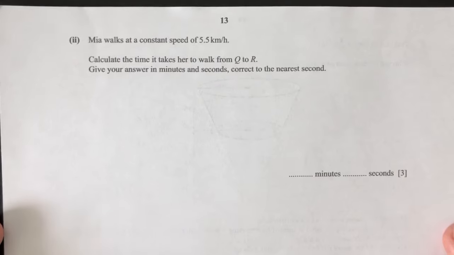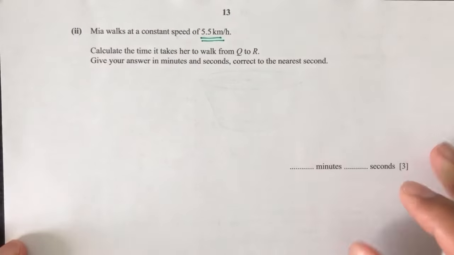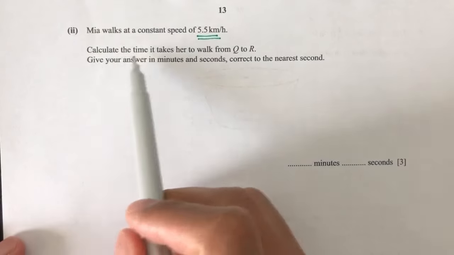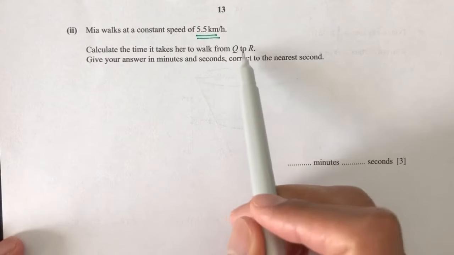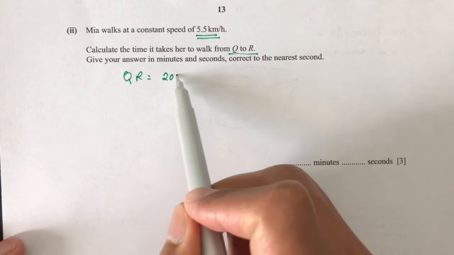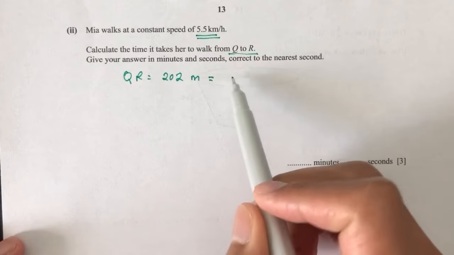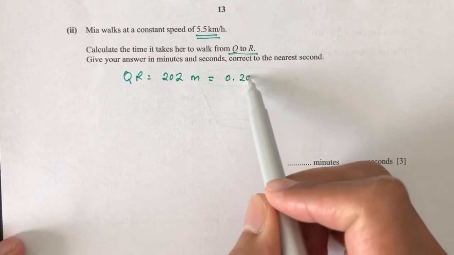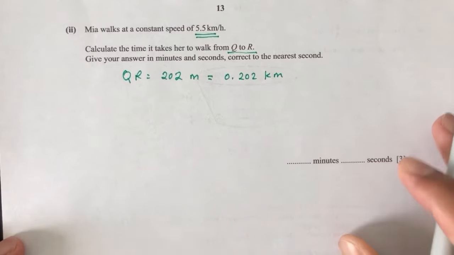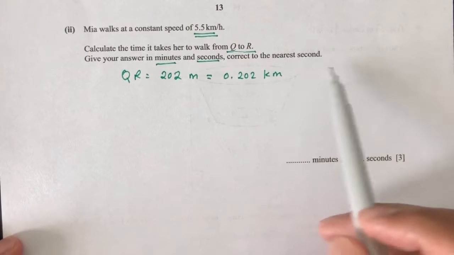Moving on to part 2. It says Mia walks at a constant speed of 5.5 km per hour. Calculate the time it takes her to walk from Q to R. So we know the length QR is 202 meters. What is that in kilometers? That will be this many kilometers. So let's find the answer in minutes and seconds.